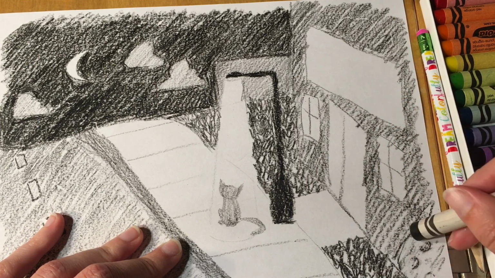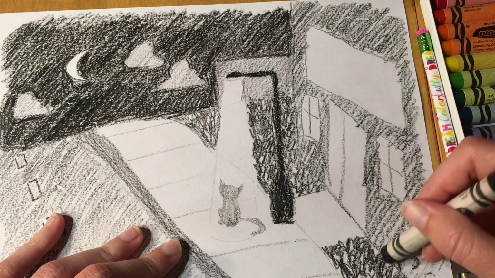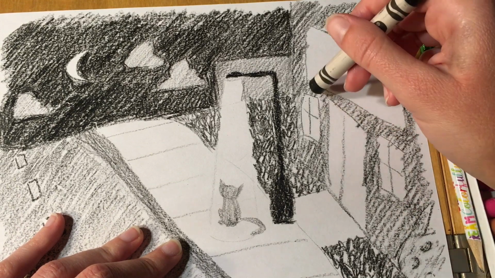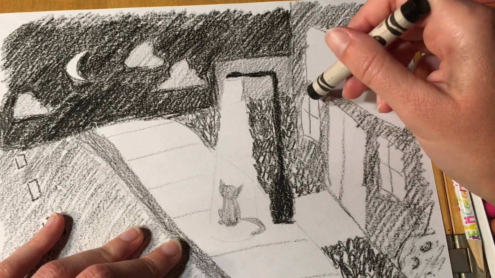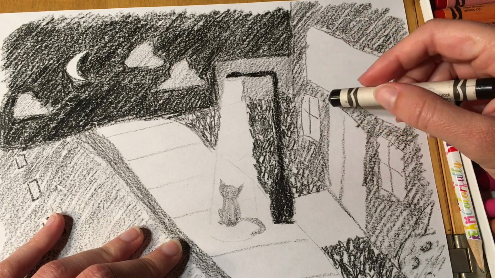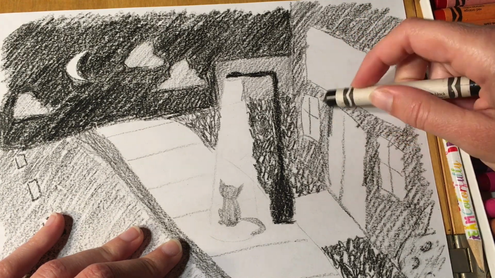I have something underneath there, so it looks weird. But that's okay. I'm going to make the doors a little bit darker, I think.